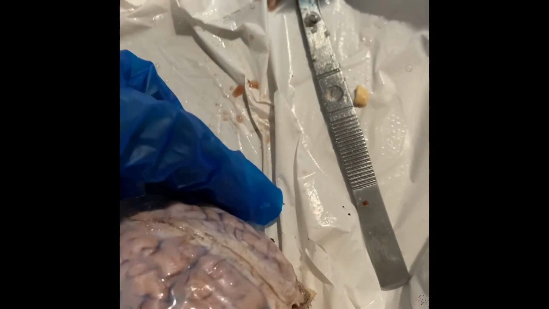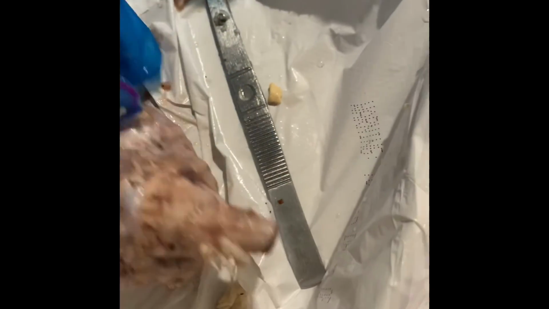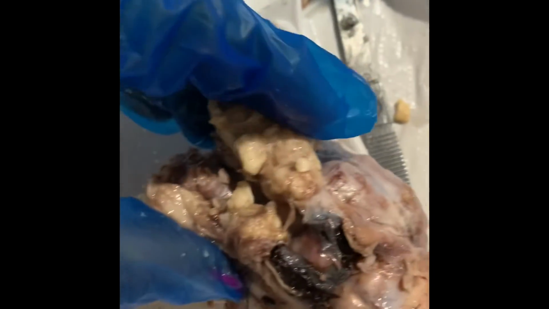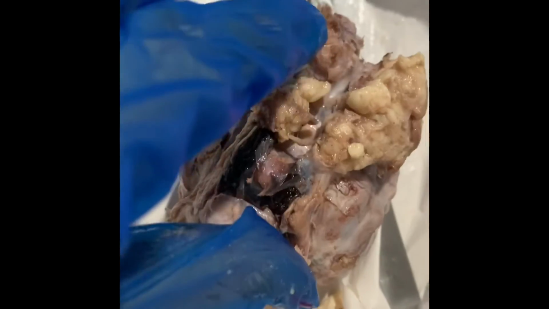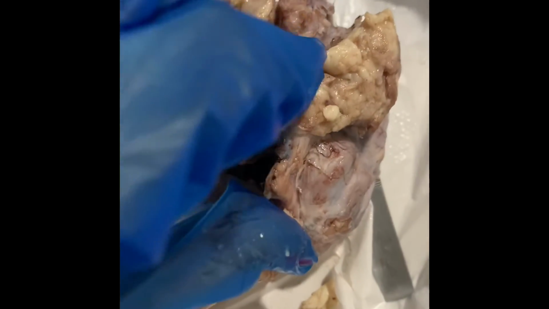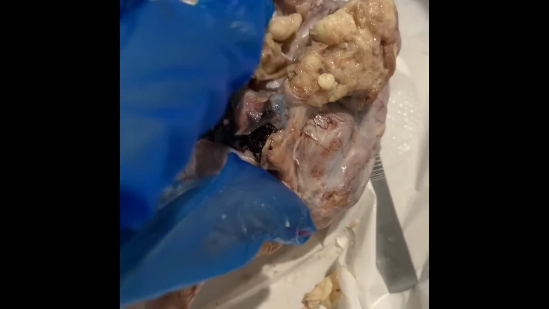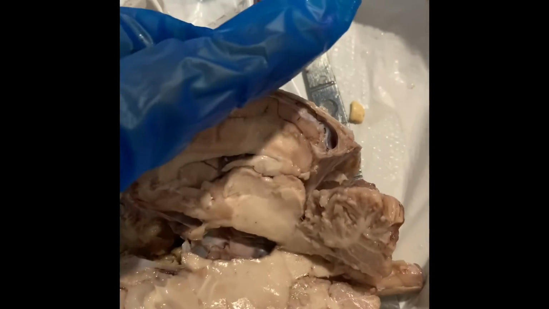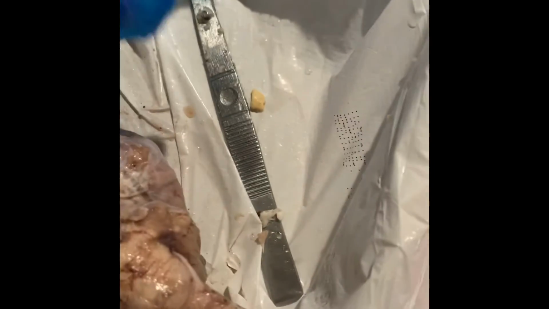Then we have the optic chiasma, which we can see if we turn the brain around, and it'd be these two protrusions almost making an X, leading up to the optic nerves. Then we have the mammillary body, which we can see if we turn the brain around and open it. And we can also see on this side too, the mammillary body.